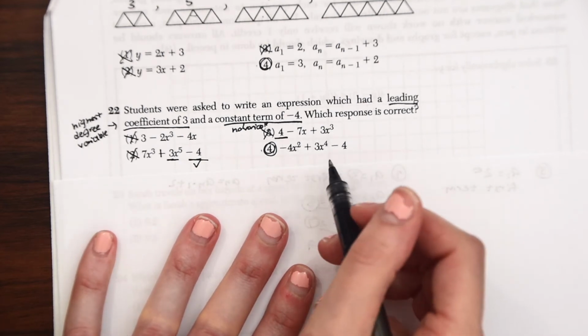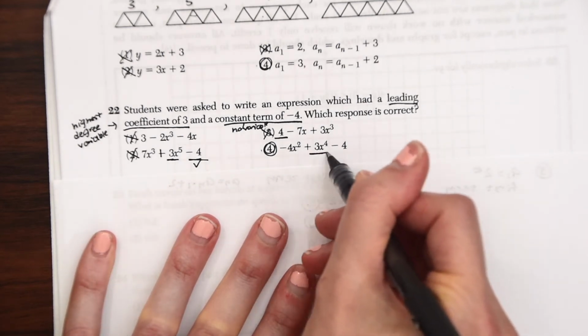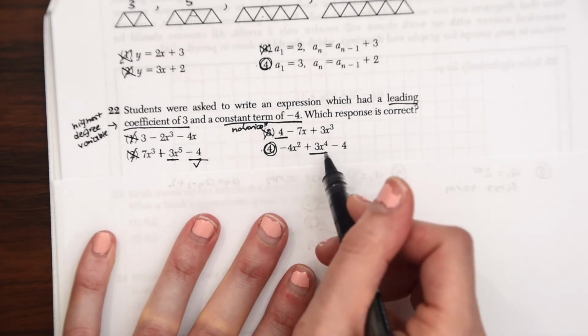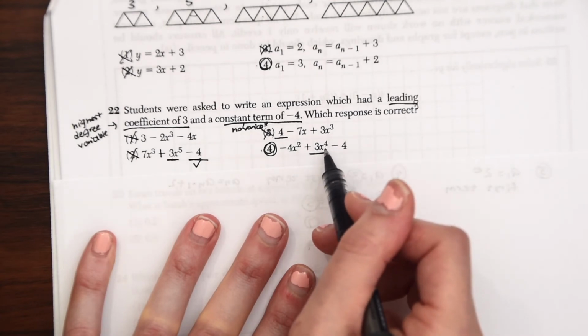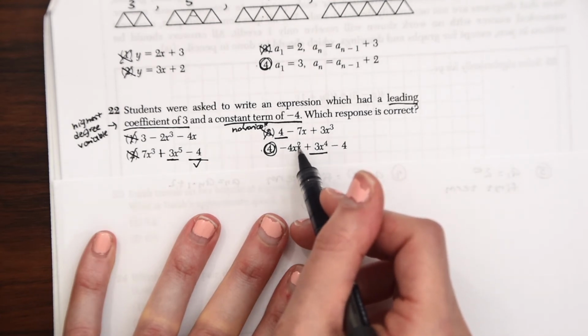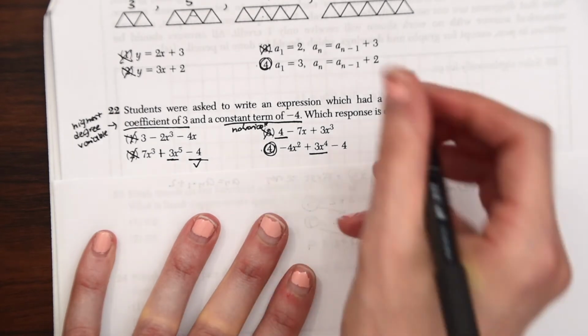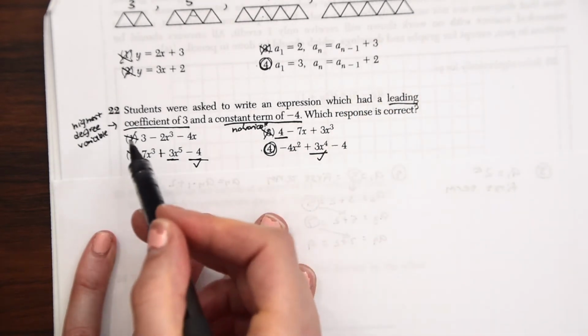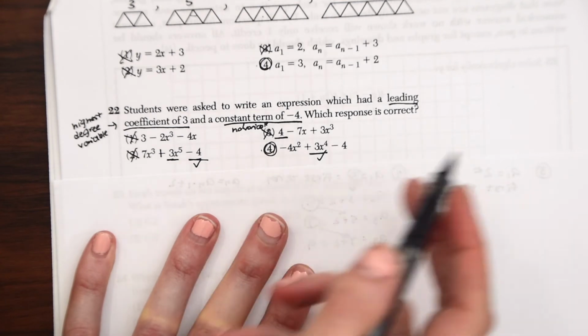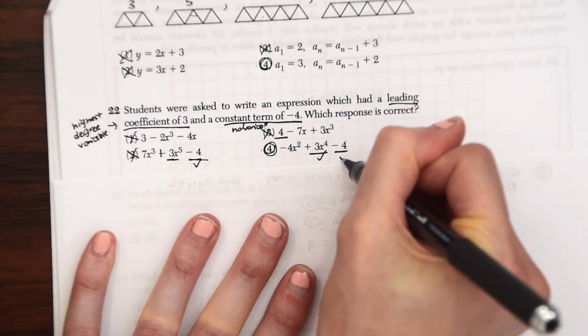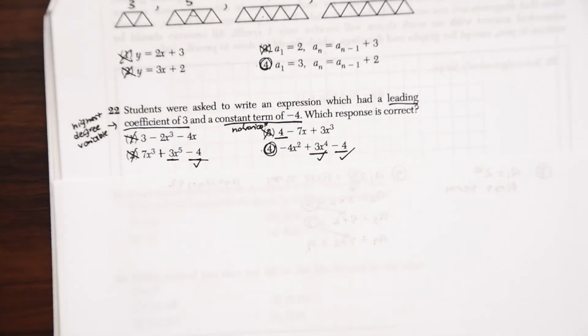Our leading coefficient is 3. So it's positive, and it is next to a variable with the highest exponent. There's another exponent here, but it has a 2. But this has a 4, which is higher. So this is right. And then the constant term of minus 4 right here, that's also right with no variable next to it. So that's our answer.